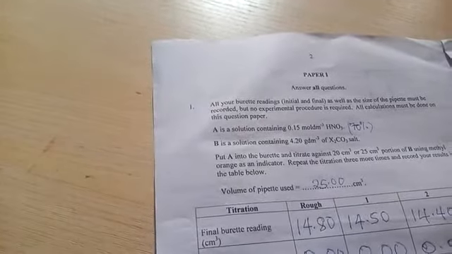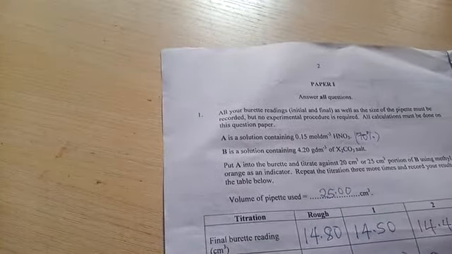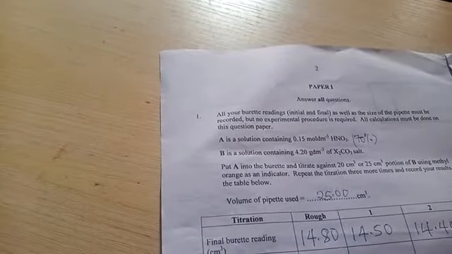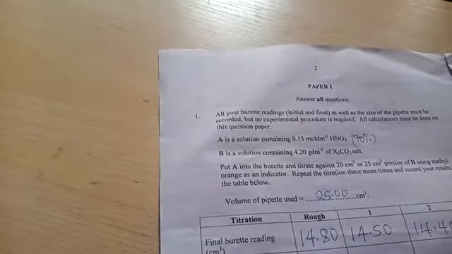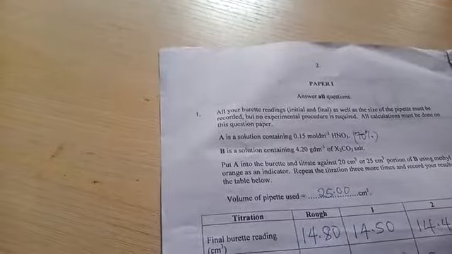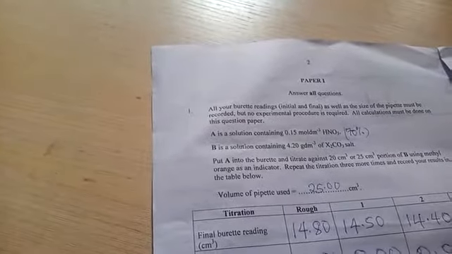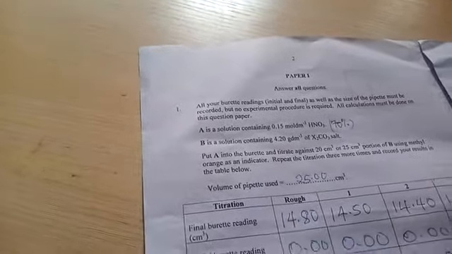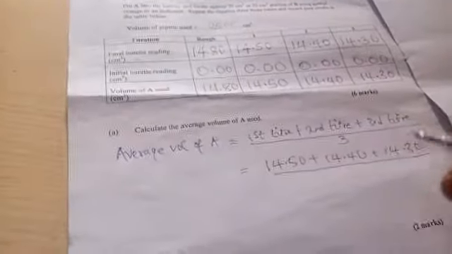Everything is going to be divided by 3, so that is going to give me 14.50 plus 14.40 plus 14.30 all over 3.